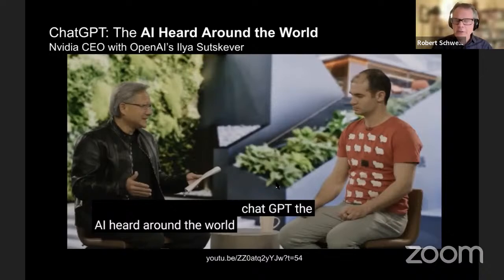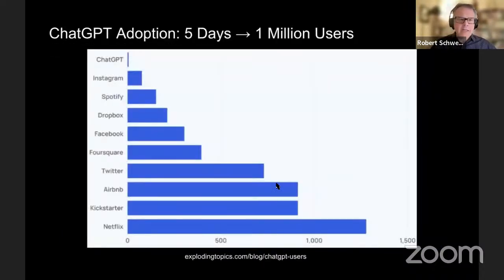Just earlier this year, we had an adoption of ChatGPT in literally 5 days within the last year. Up to 1 million users adopted ChatGPT, as it were, within just less than a week.